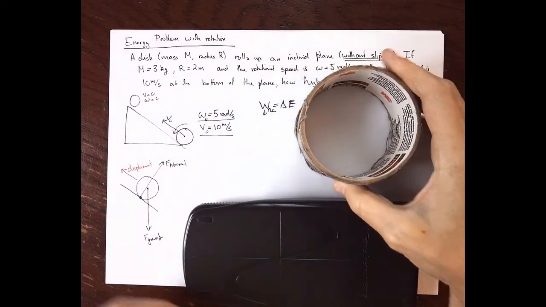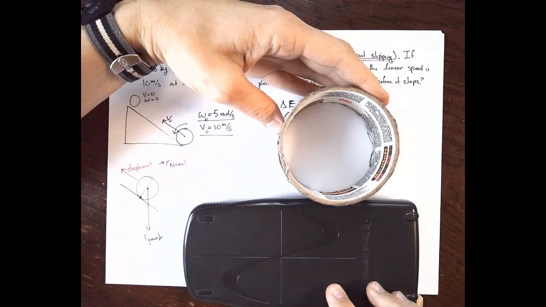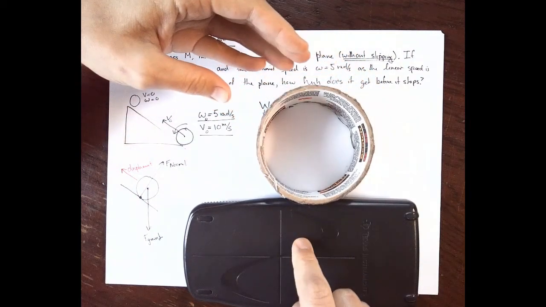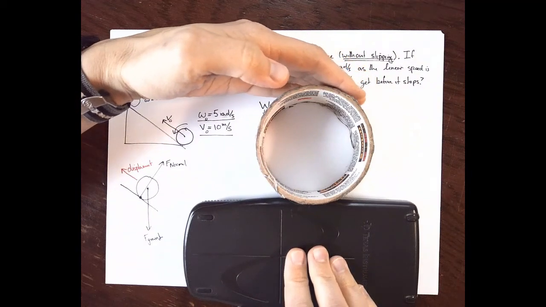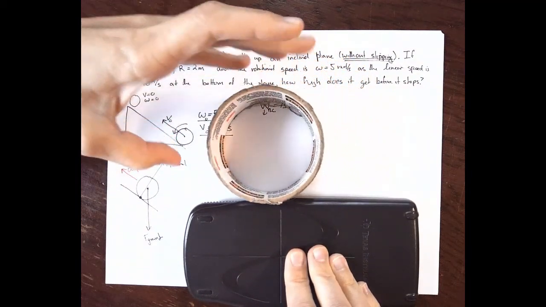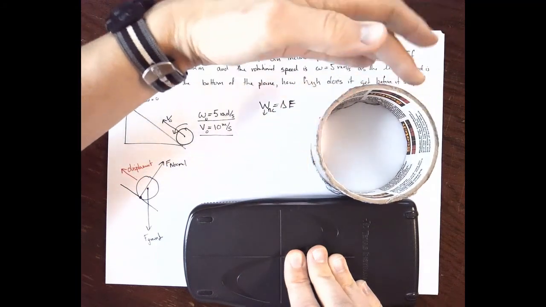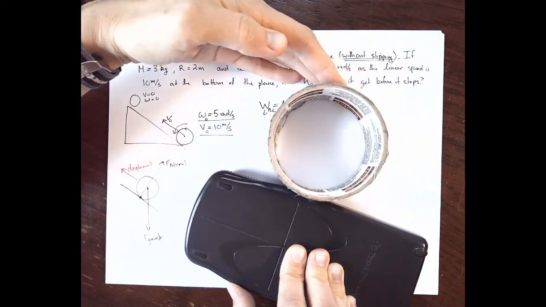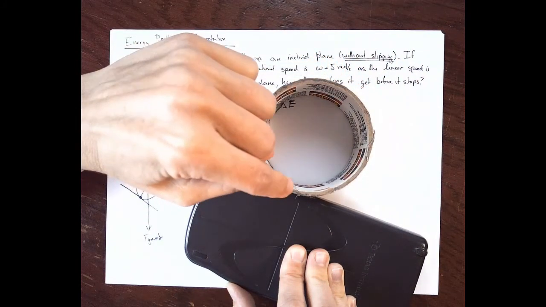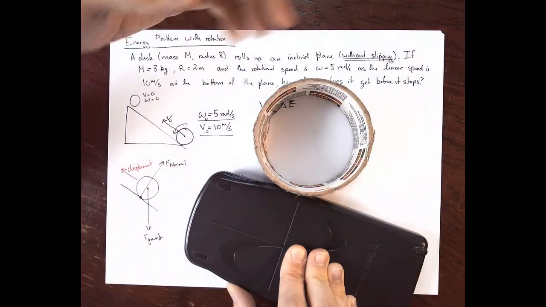So here I've got my little stand-in for the disk, and it's rolling. This is our inclined plane here, and we're told it's rolling without slipping. So that means it's rolling like this, not like this, where it's sliding. As it's rolling up the hill, this little disk is just rolling along, and each bit of the disk is touching just one point of the plane, and those two aren't moving relative to each other.